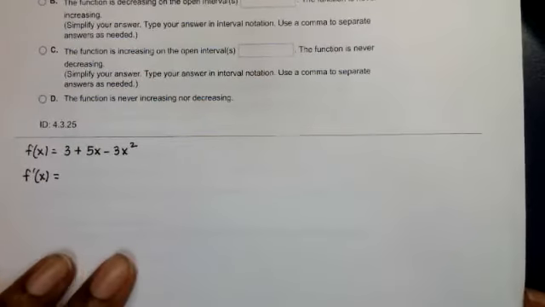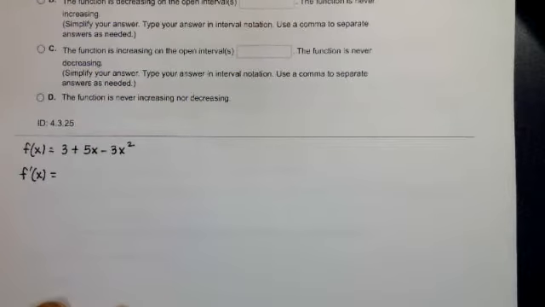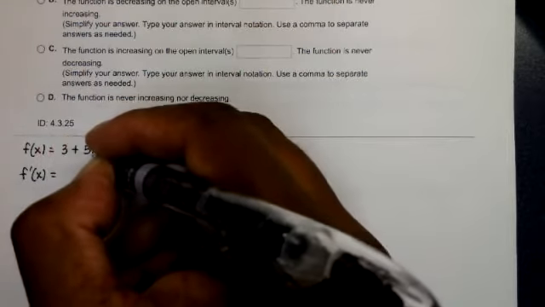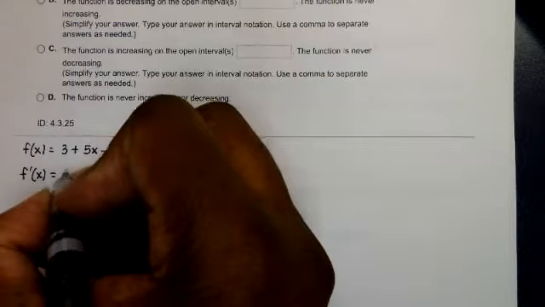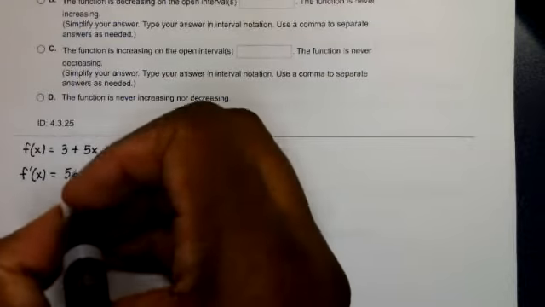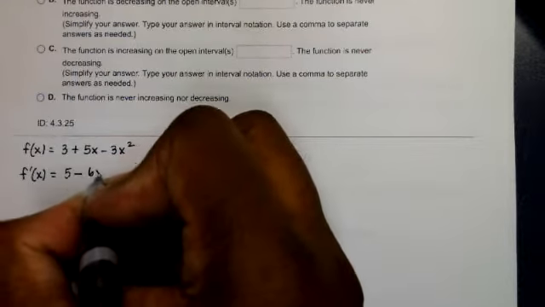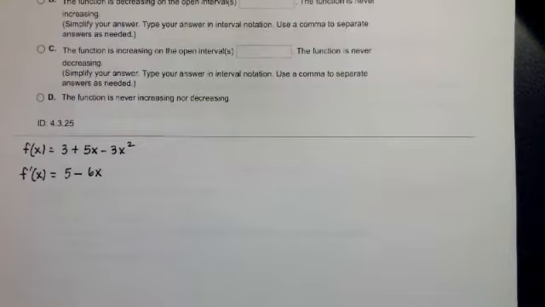First, we find the first derivative of this function. All right, so the derivative of 3 plus 5x minus 3x squared. The derivative of 3 is 0. The derivative of 5x will be 5, minus the derivative of 3x squared, which will be 6x. So f prime of x will be 5 minus 6x.